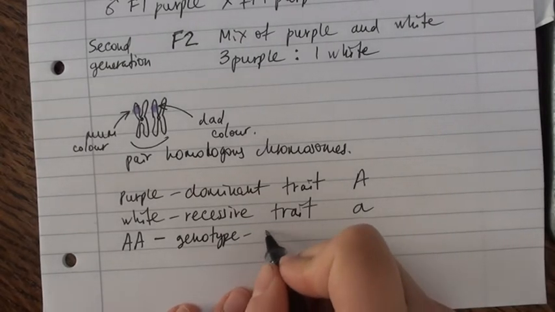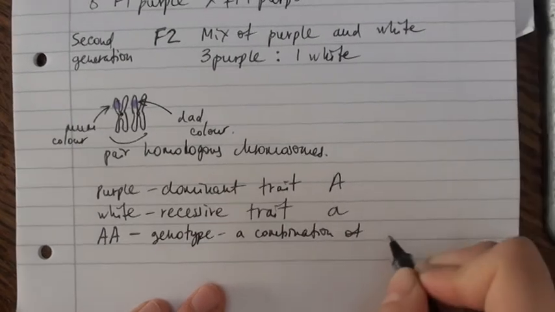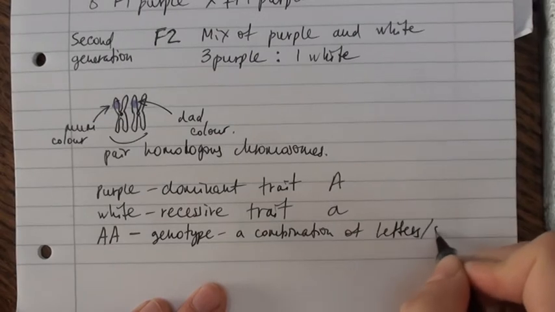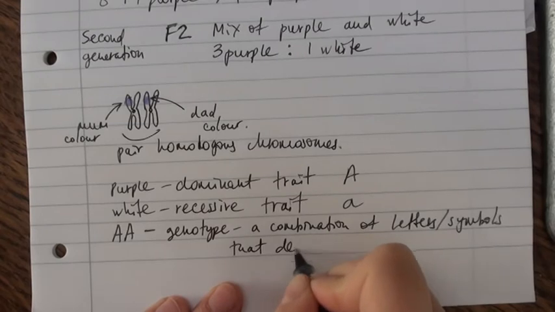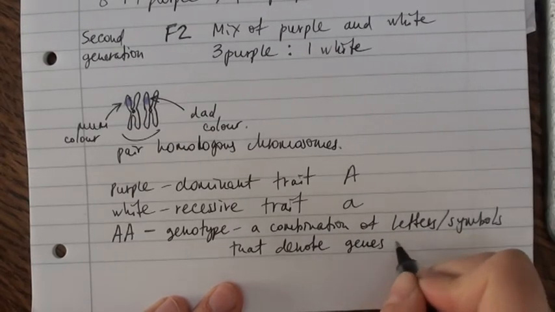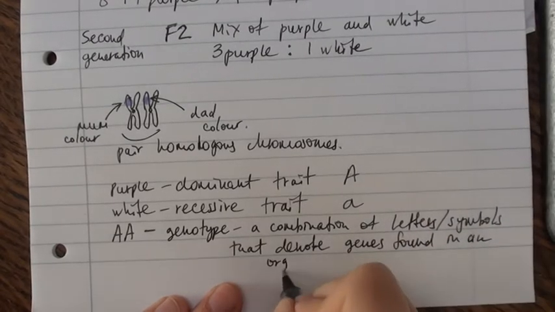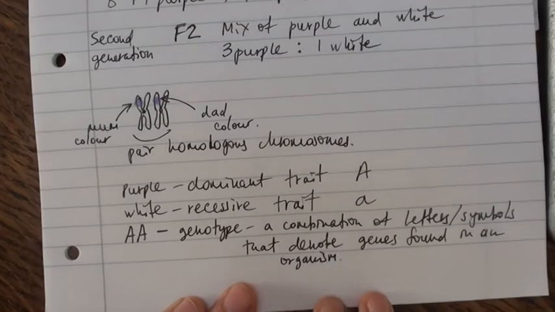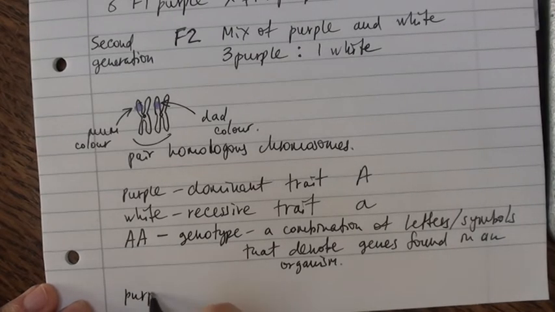So genotype is a combination of letters or symbols that denote genes found in an organism. Right, and that genotype, that combination of genes, gave that plant purple flowers, right? So purple flowers.